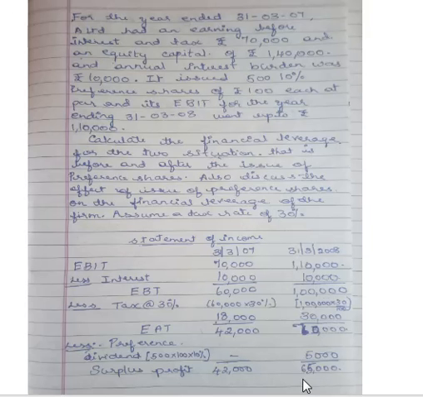We have prepared a full income statement here, because when preference shares are given we have to calculate the preference dividend. That's why I have done a full income statement till the end. The format I gave you in the beginning, the same format you have to follow. Sales minus variable cost, contribution; contribution minus fixed cost, EBIT; EBIT minus interest, EBT; EBT minus tax, EAT; EAT minus preference dividend, surplus profit.